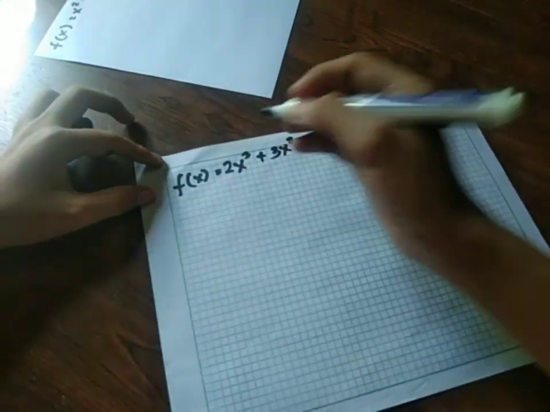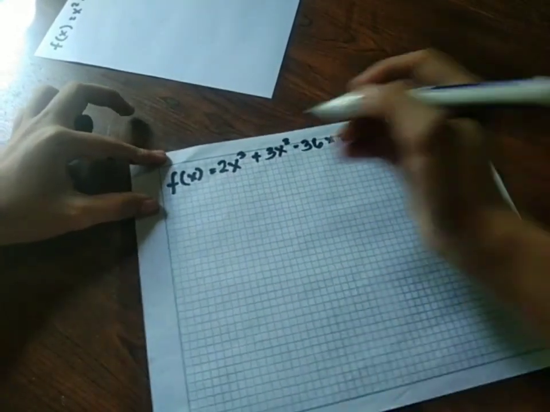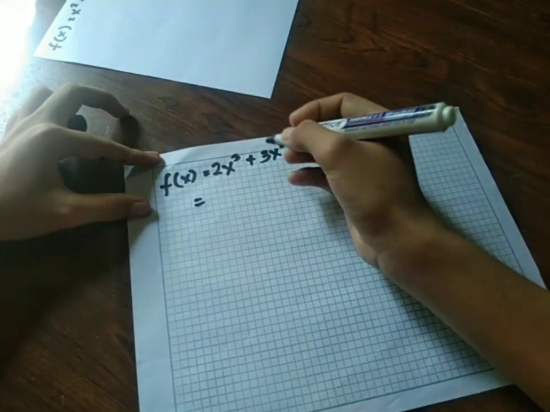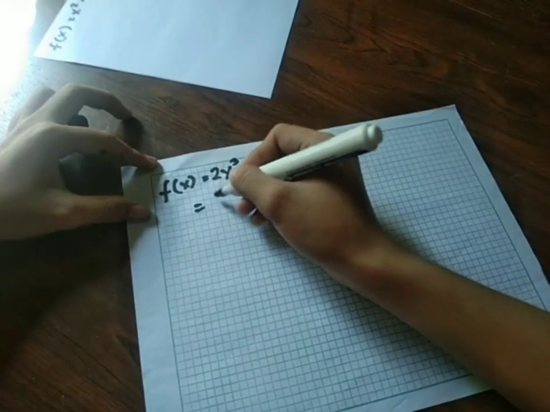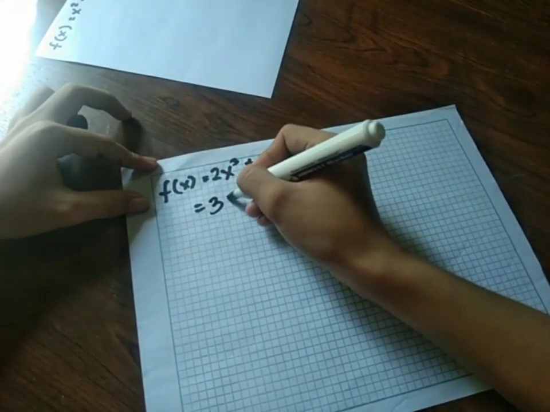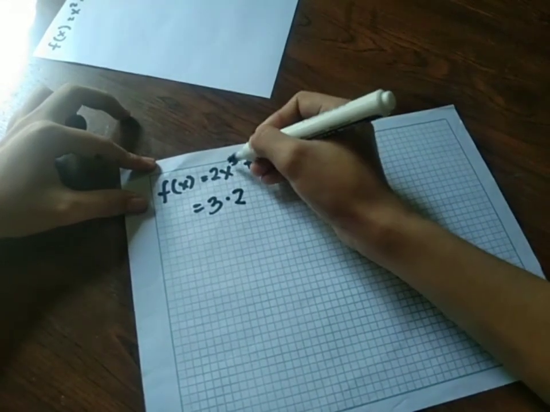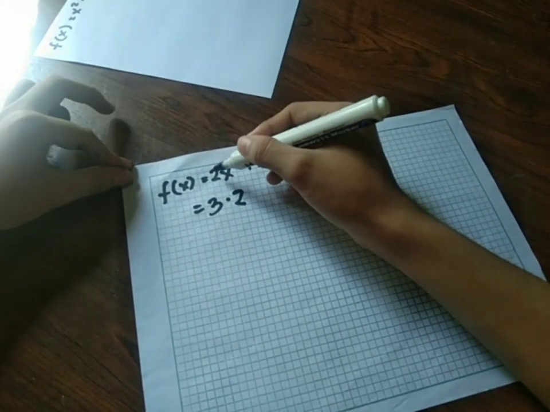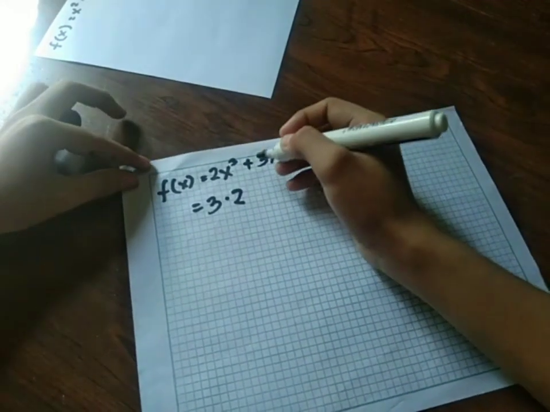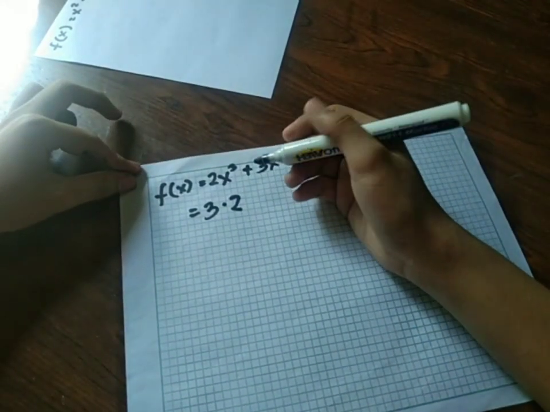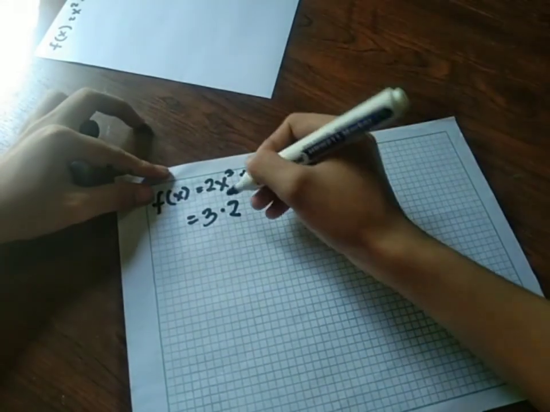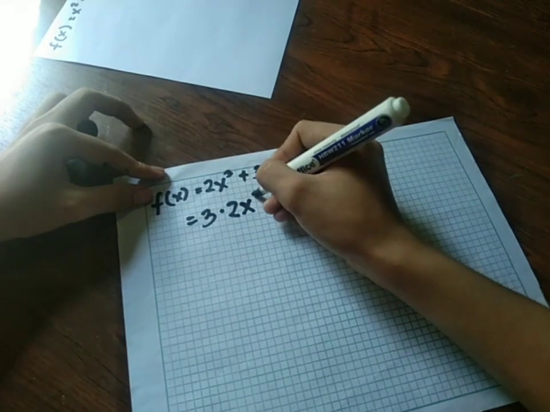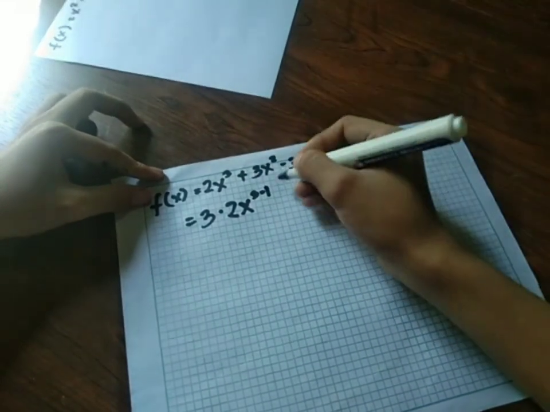For one problem, to find the derivative of this, you will find the derivative of 2x cubed. So 3 times 2, because you multiply the exponent by the 2, that is the constant and a variable rule, x, then this exponent you will minus 1, 3 minus 1.